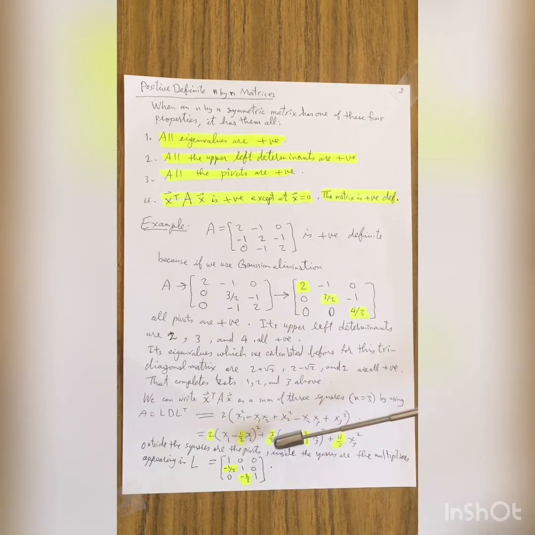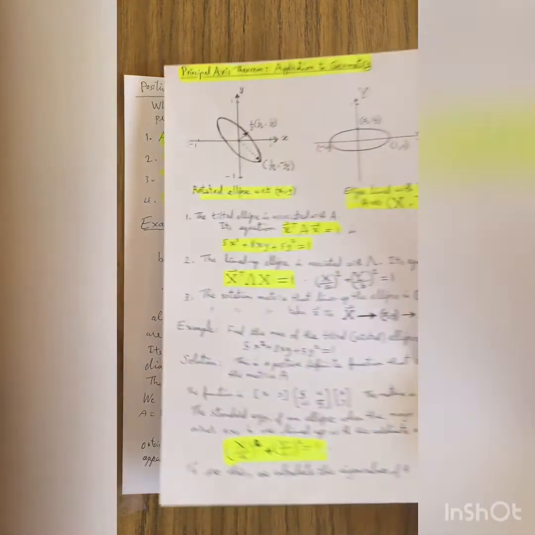The second term is 3/2. It is the second pivot, multiplying x2 minus 2/3 x3 squared, and minus 2/3 is the second multiplier. And the last pivot 4/3 times x3 squared. So outside the squares we have the pivots, and inside the squares we have the multipliers in L. So that proves positive definiteness for an n by n matrix for the case of 3.